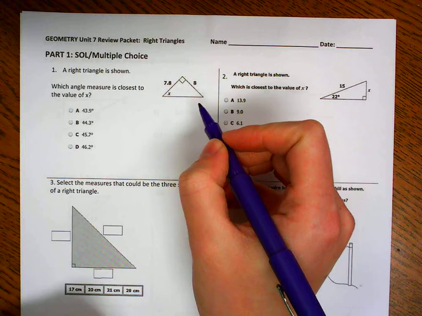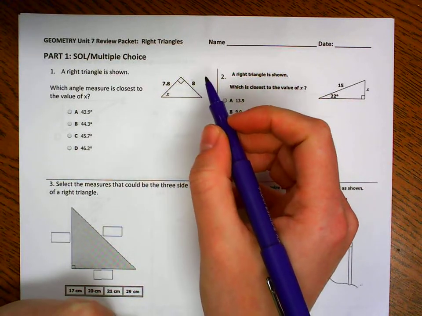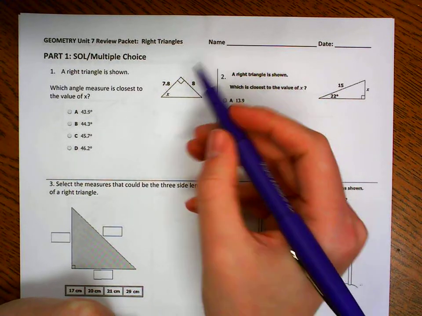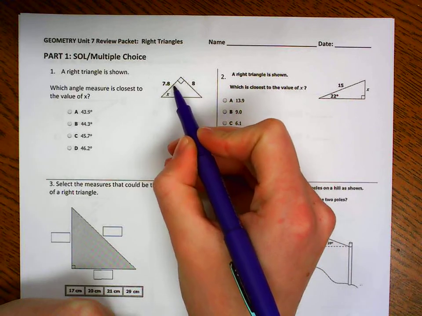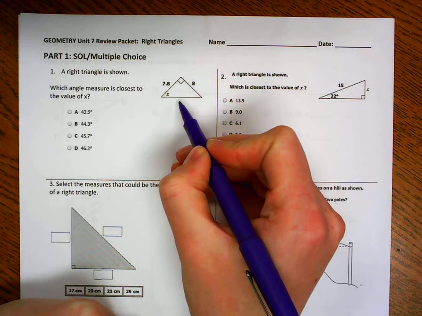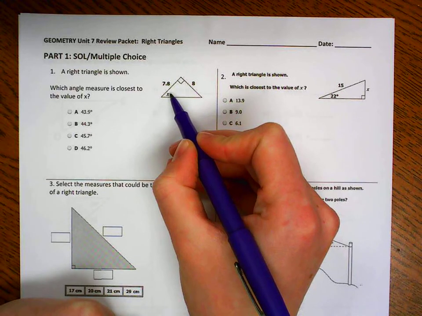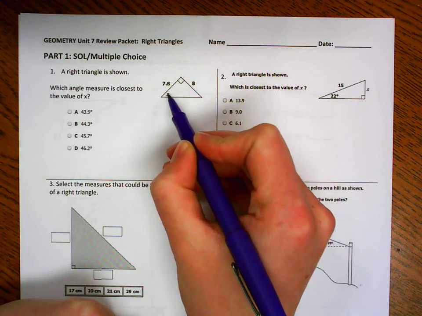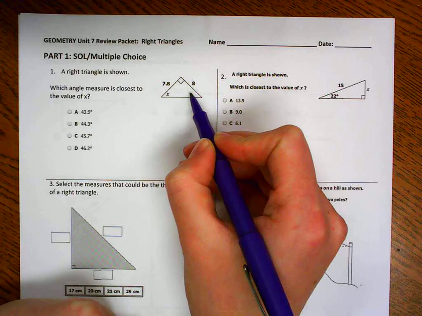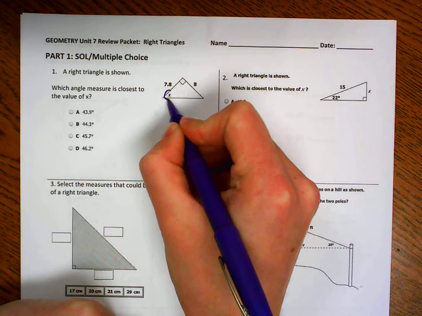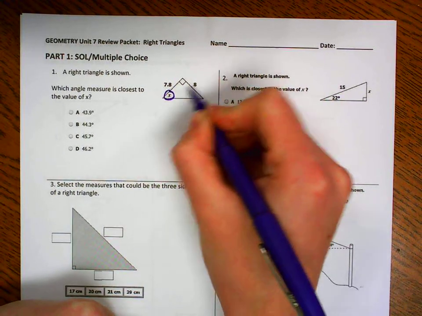The real thing we have to do is figure out what method to use. Well, we know we can only use the Pythagorean theorem when we have all three sides, or in other words, we have two and we're solving for a third, but we're solving for an angle. It can't be a 30, 60, 90 triangle because we don't know what these are, and it can't be a 45, 45, 90 triangle because we don't know what these are. That leaves trig, so that's when we circle our angle and we label our sides.